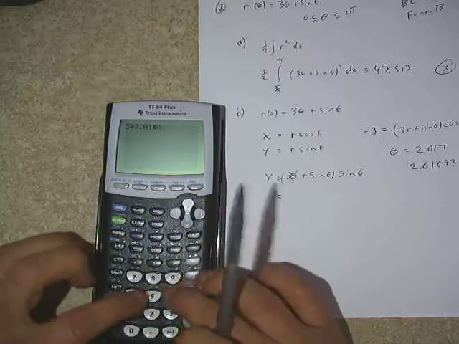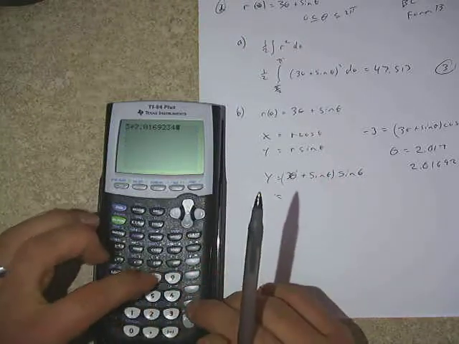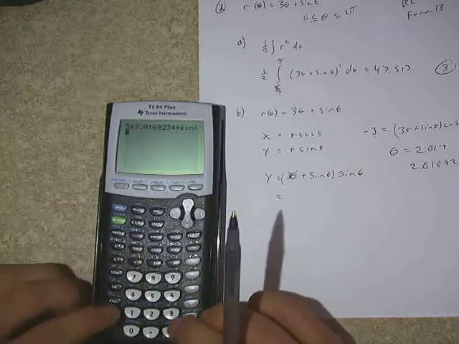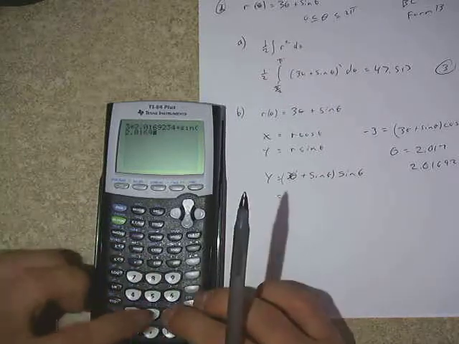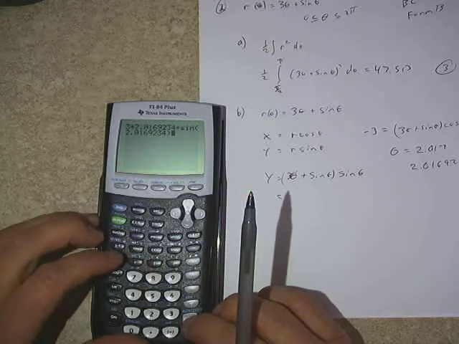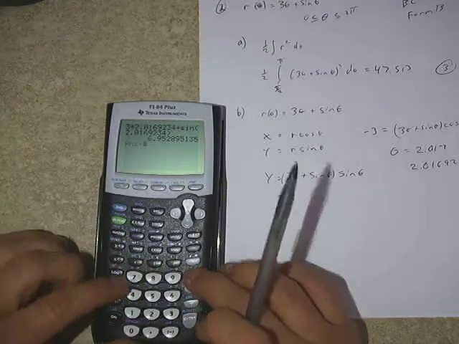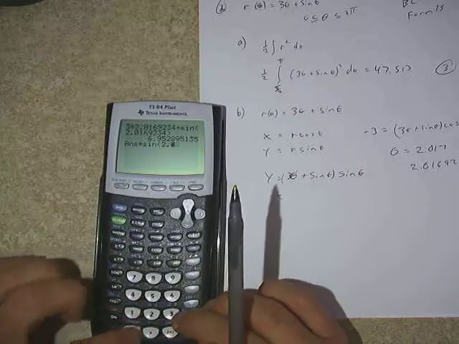True? Well, we still don't know what r is in terms of a number, but we do know that r is 3 theta plus sine theta, times sine theta.